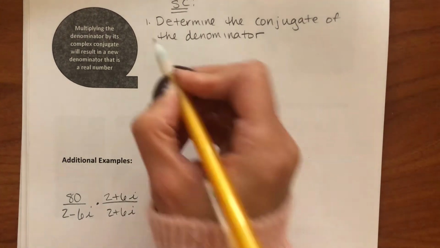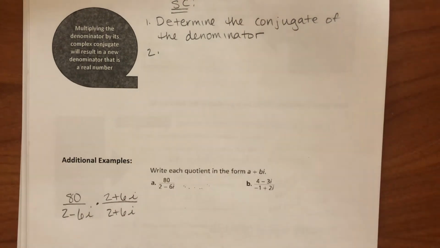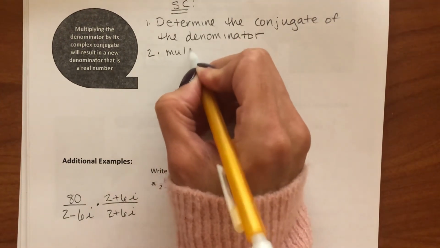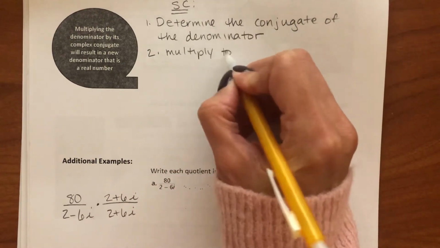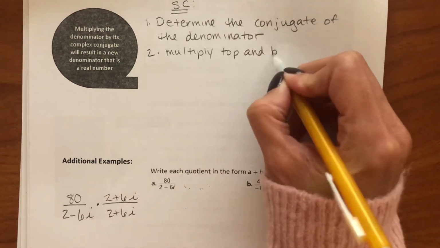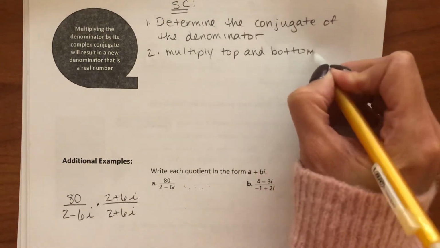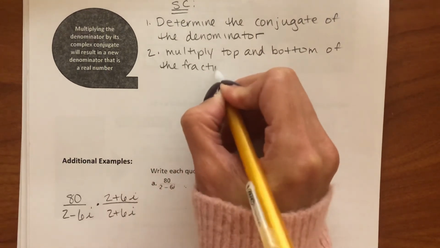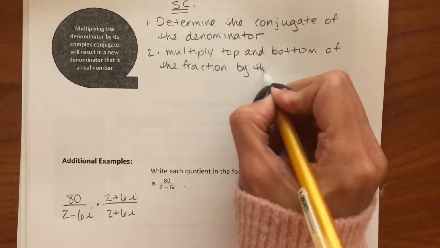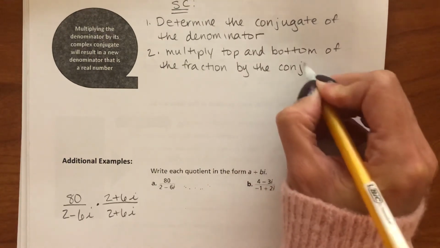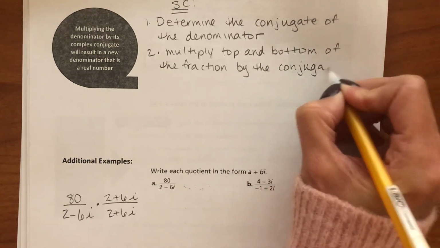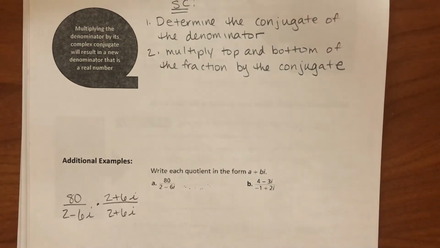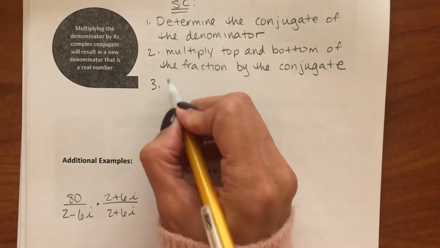So that's your second step. So after you figure out what the conjugate is, then you're going to multiply top and bottom of your fraction by the conjugate. All right, then at this point, once you have it set up, like we do here, now you're going to either distribute or FOIL.